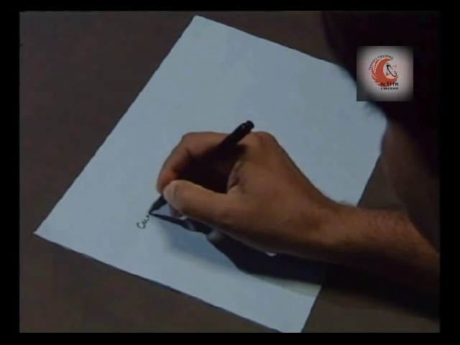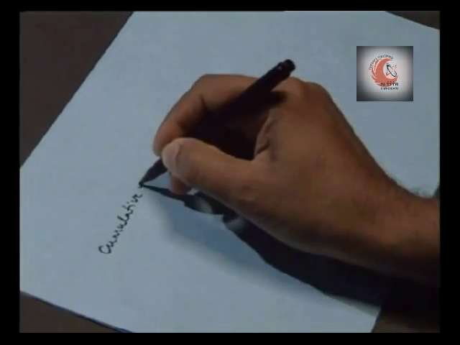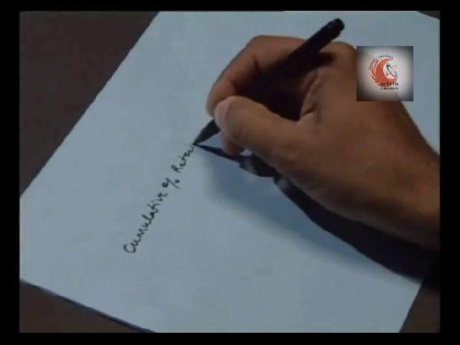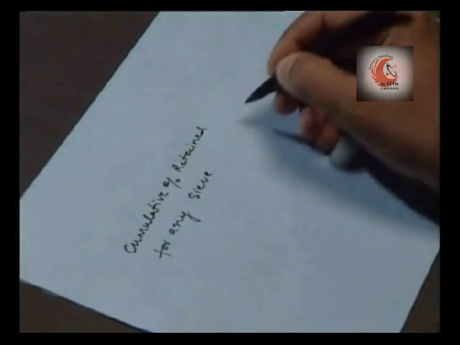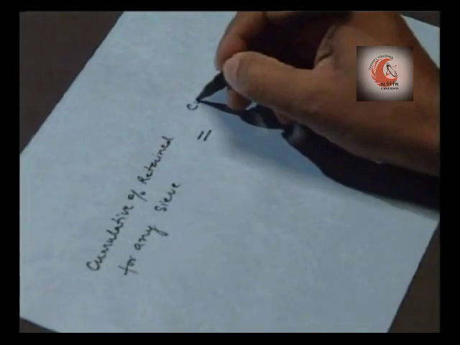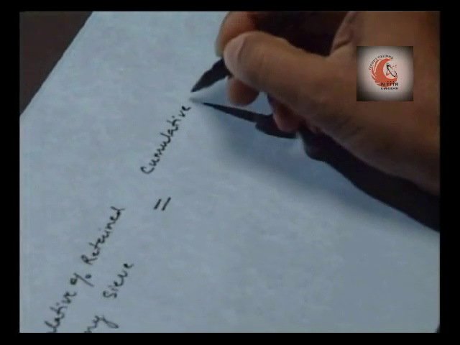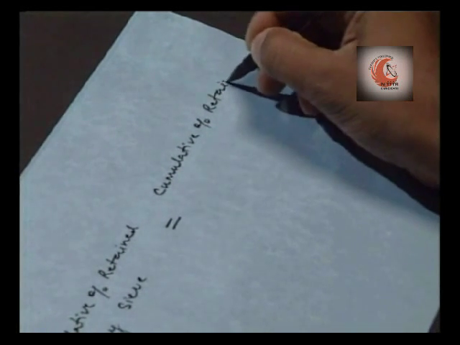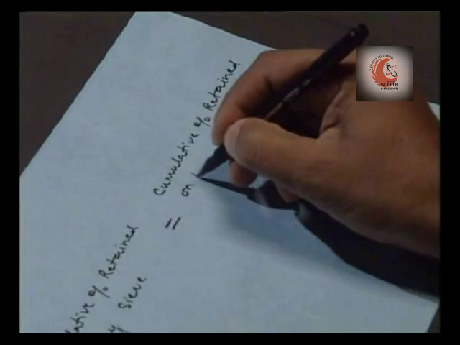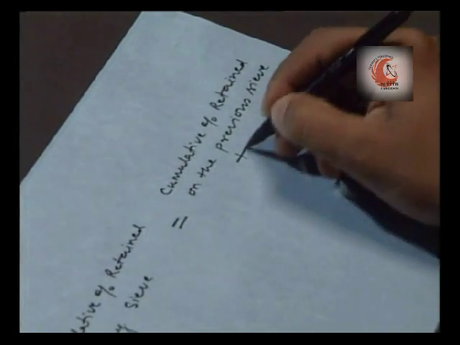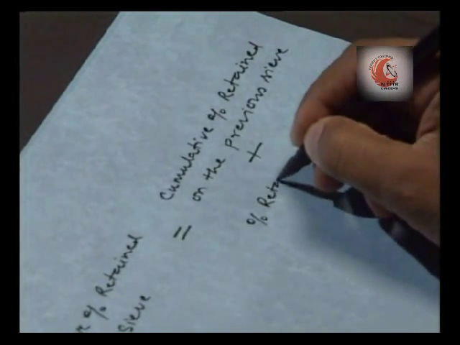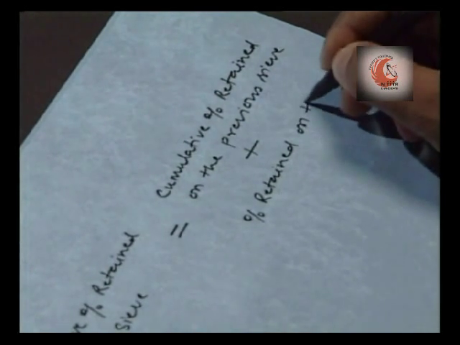Now we shall calculate the cumulative percentage retained. Cumulative percentage retained for any sieve is equal to cumulative percentage retained on the previous sieve plus percentage retained on the same sieve.